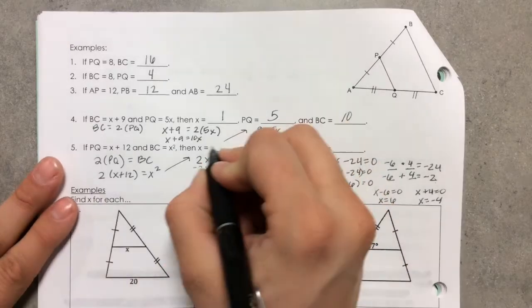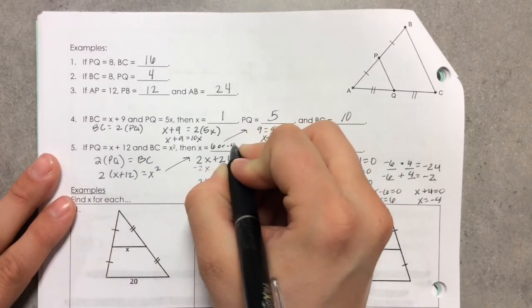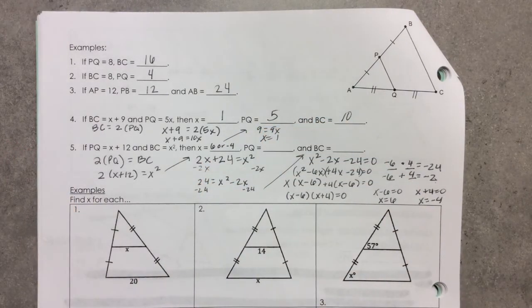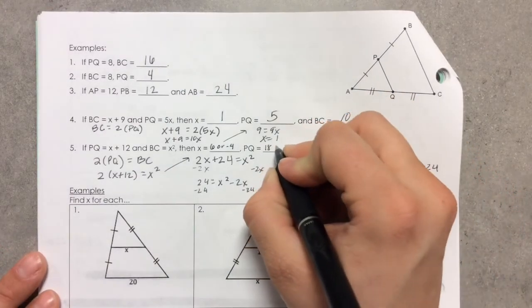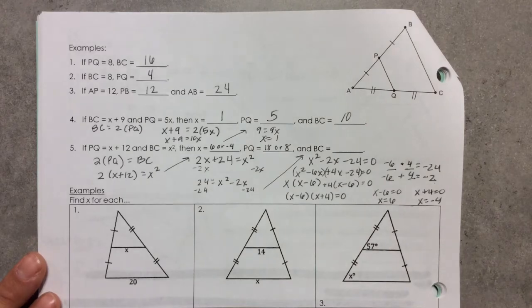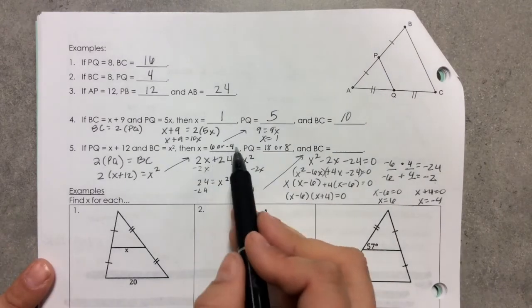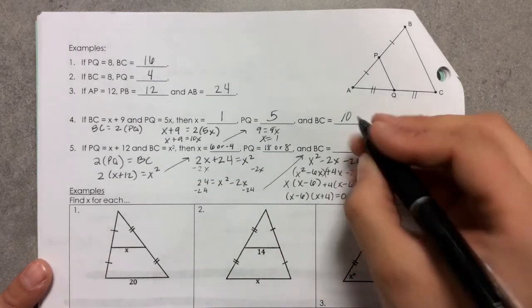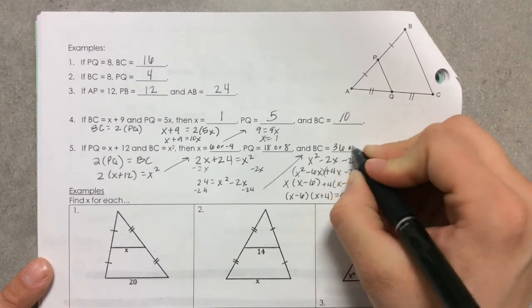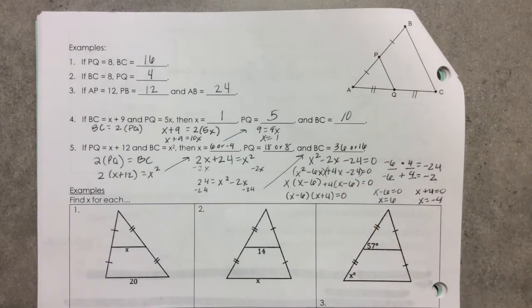So we have 2 values that x could be. x could be 6 or negative 4, which then would mean that PQ, when we substitute it back in, would be 18 or 8. And when we substitute in our 6 or our negative 4 for BC, we would have 36 or 16. All right, guys, so we are done with the notes.